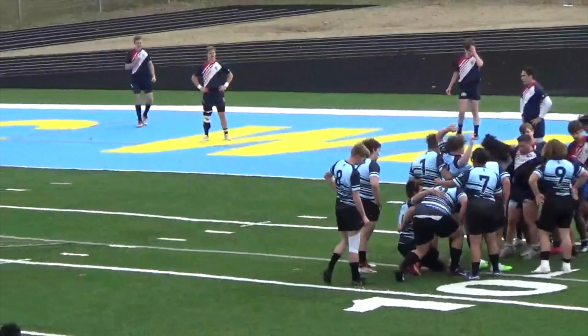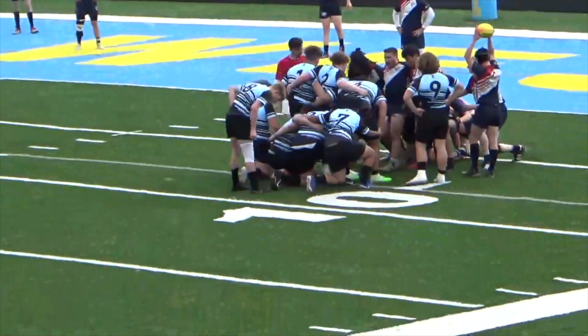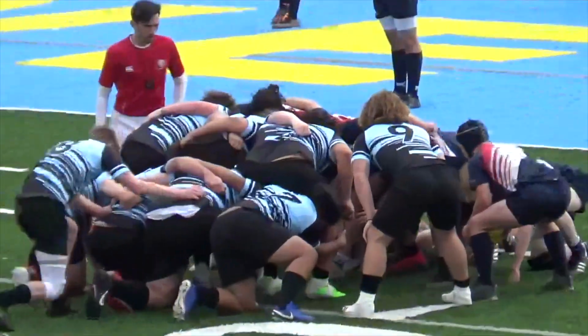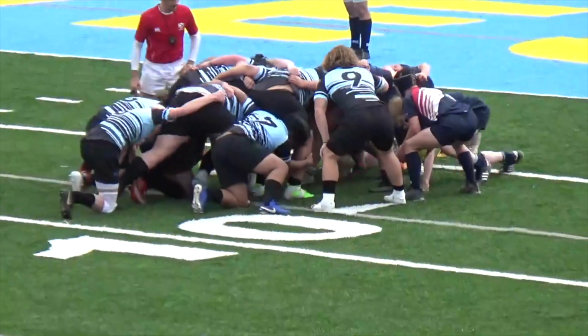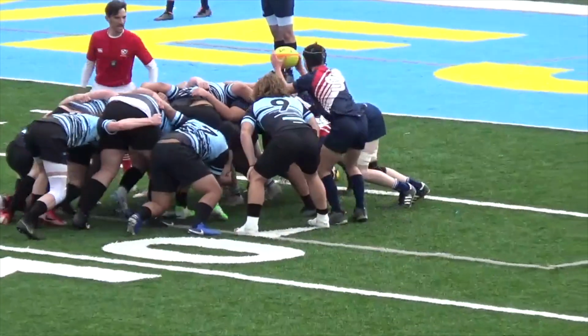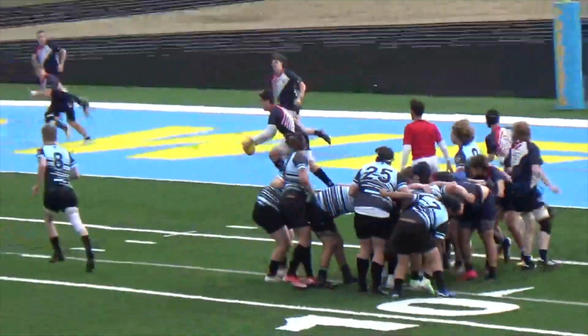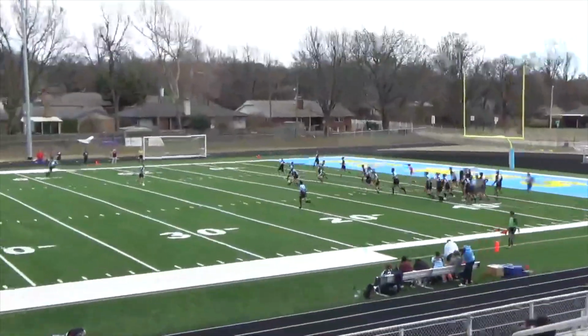If they do that too often, he may have an uncontested scrum, meaning they don't push against each other. Another reason in high school rugby is the scrum may not turn more than 90 degrees. You'll see these sometimes start spinning a little bit. If it spins more than 90 degrees, he'll stop the scrum as well. And Plano wins possession of the ball.